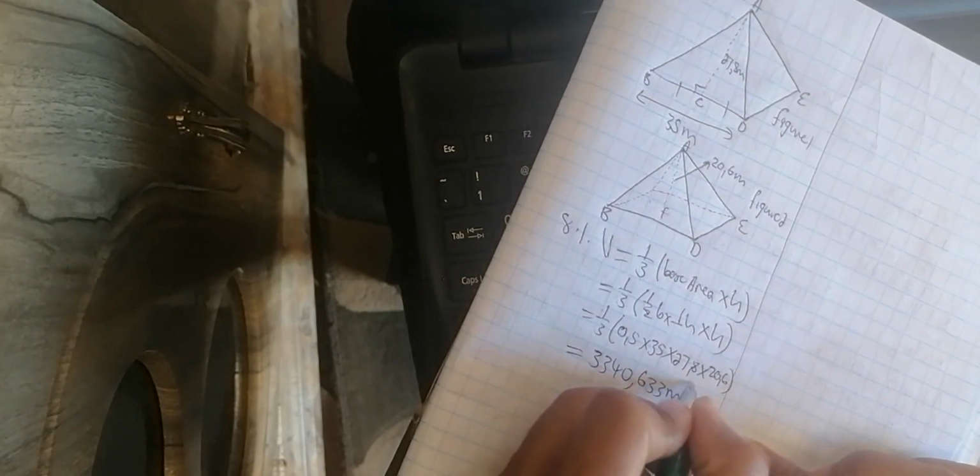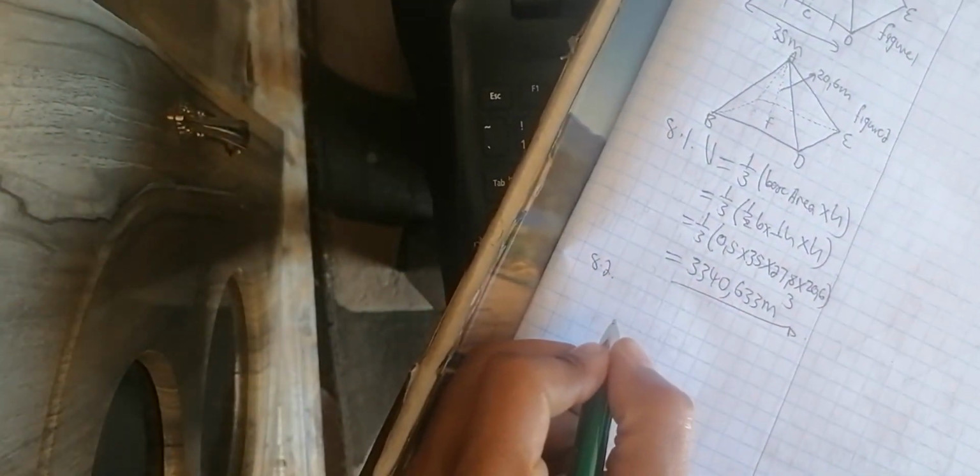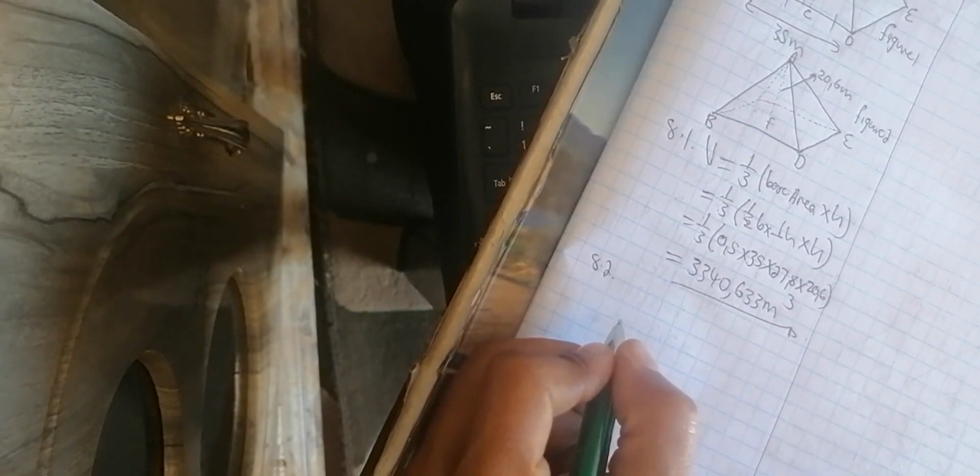We are given all these dimensions in meters, so that would be meter cubed as the value that we get there. Right, that was 8.1. We go to 8.2. Right, in 8.2, calculate the surface area of triangle ADB.